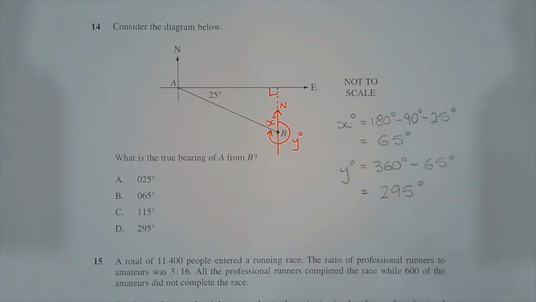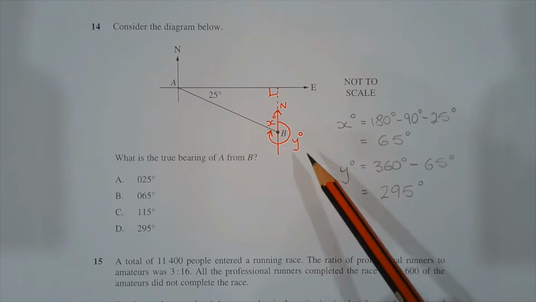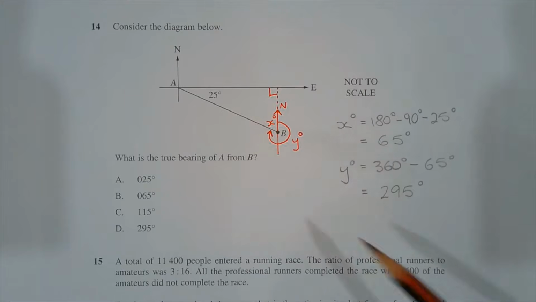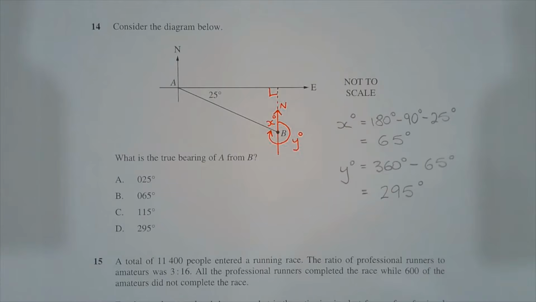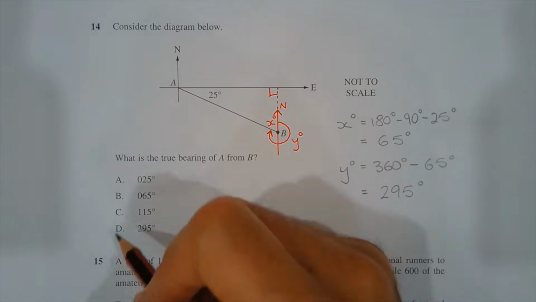equals 65 degrees. Then to get angle Y, we can use the angles at a point add up to 360 degrees, or angles in a revolution add up to 360 degrees. So this angle Y plus angle X equals 360 degrees. So to get angle Y, that's equal to 360 minus 65 degrees, and that equals 295 degrees. So therefore, the answer is option D.